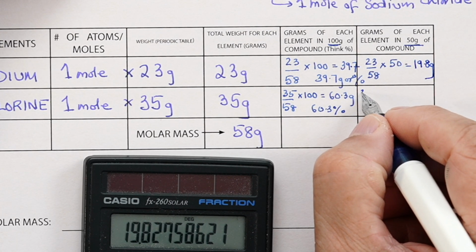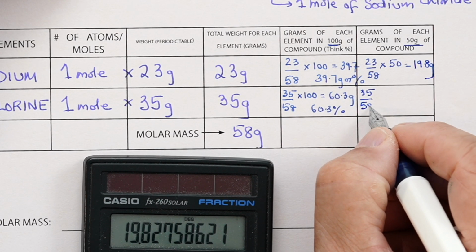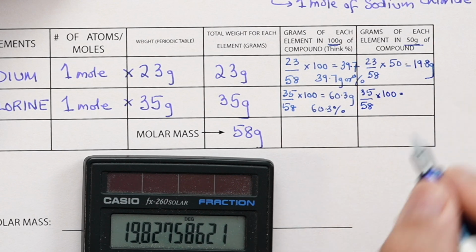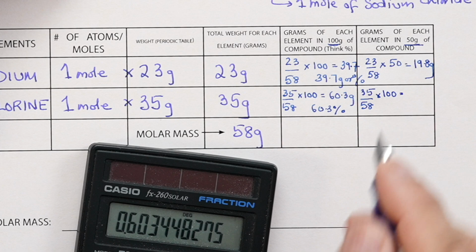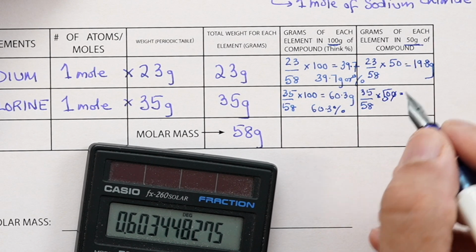And again, same deal, 35 divided by 58 multiplied by 100 is equal to, so 35 divided by 58 is equal to 0.60 multiplied by, whoops, typo here, guys. This should have been 50, not 100. Need to be paying attention.